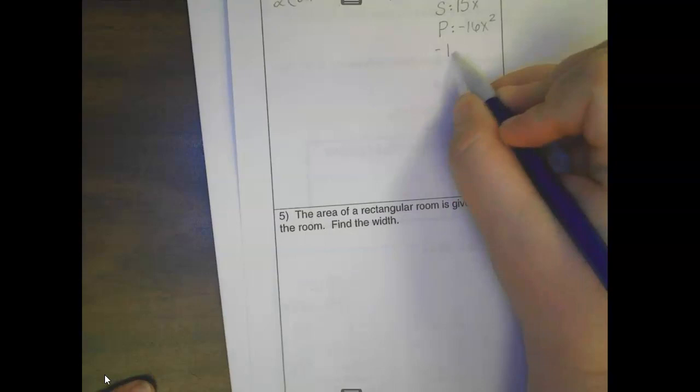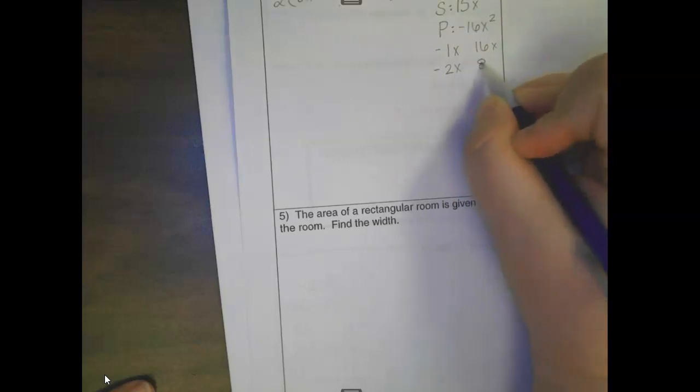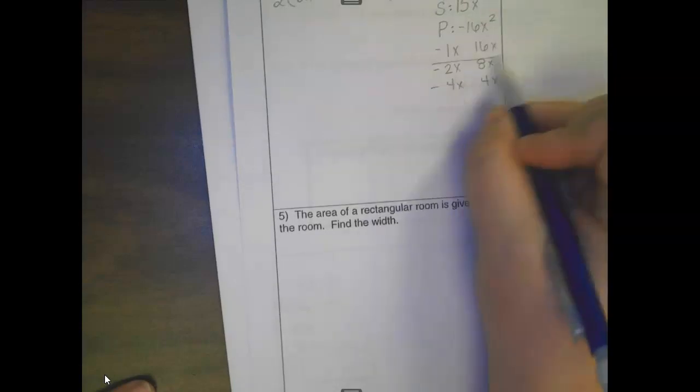So negative 1x times 16x, negative 2x times 8x, negative 4x times 4x. Negative 1 and 16 give me my 15.